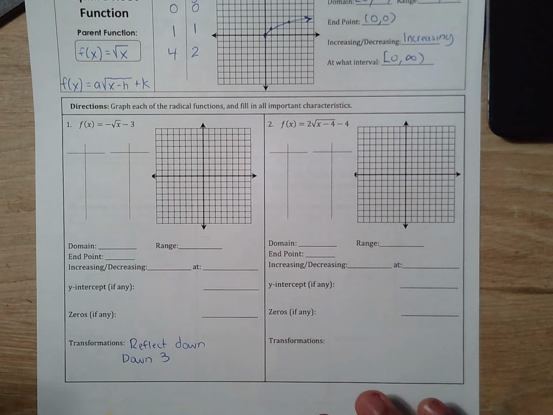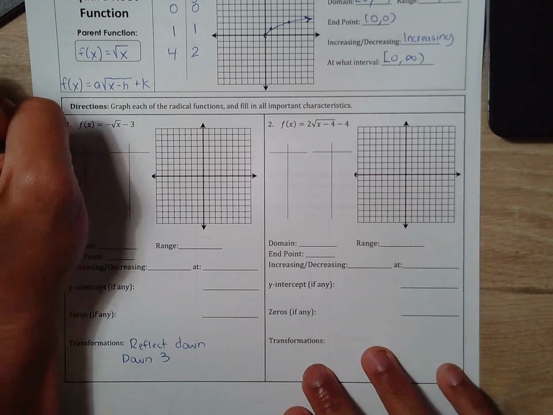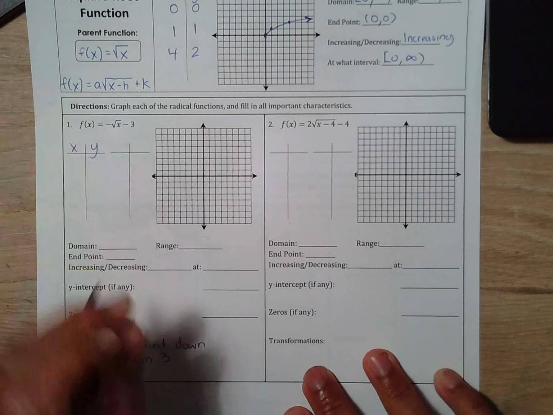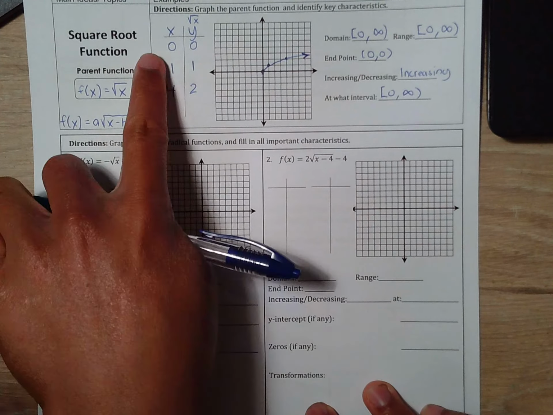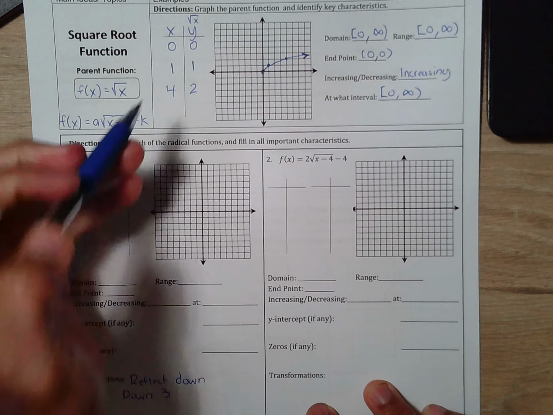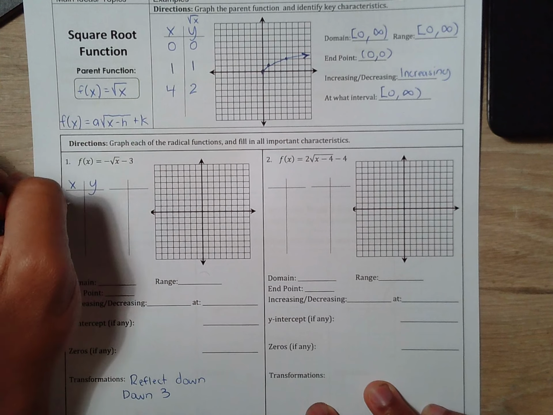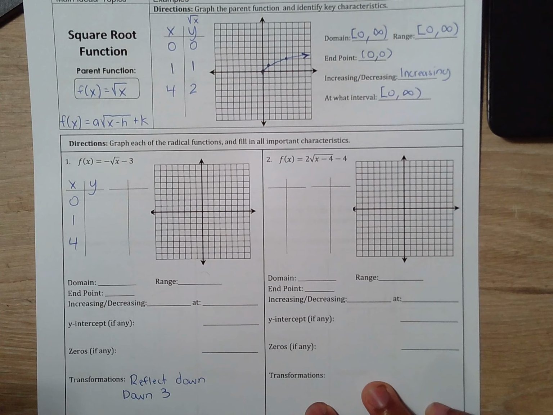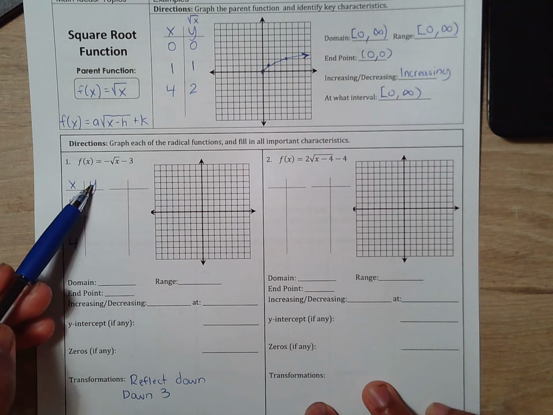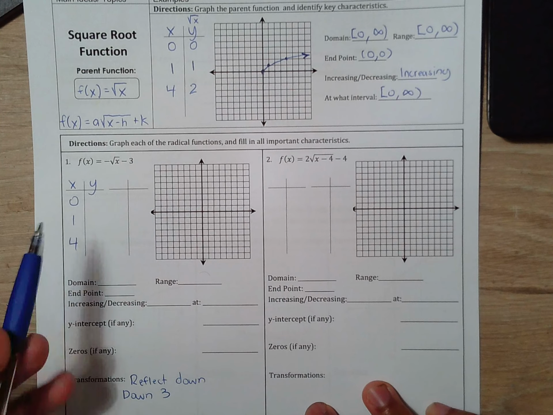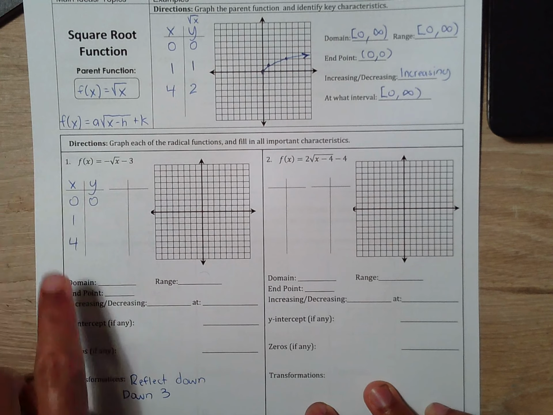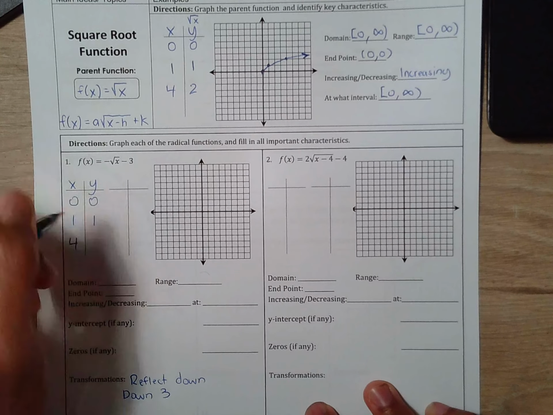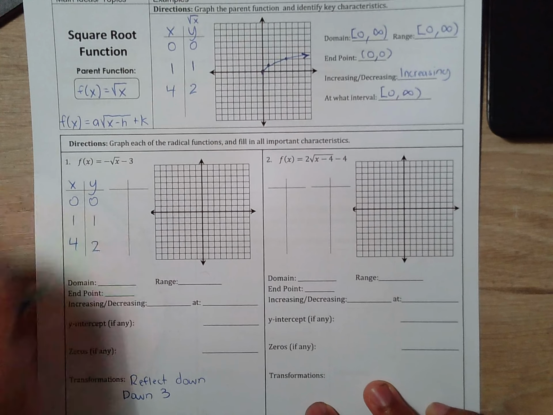All right, and very, very similar to what we did before, we always start off with our parent function. And now, instead of -2, -1, 0, 1, and 2, we're going to use these three numbers, 0, 1, and 4. So once again, those are the only three numbers you have to memorize. Why is it you don't have to memorize? Because we just take the square root of each of these. Square root of 0 is 0. Square root of 1 is 1. And square root of 4 is 2.